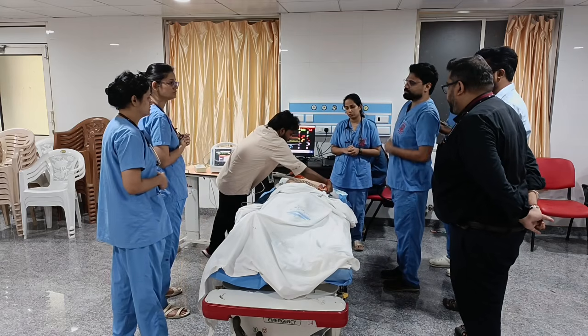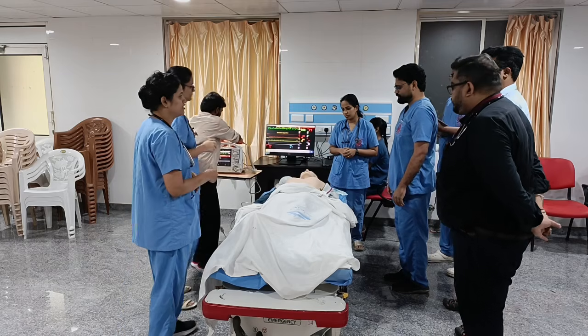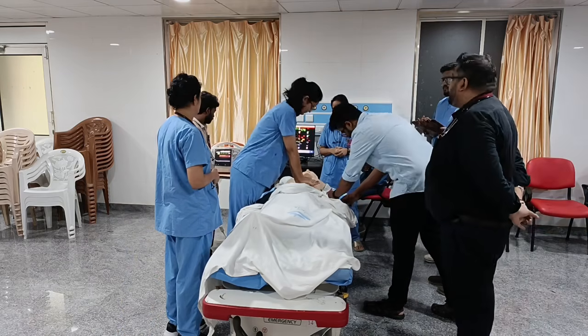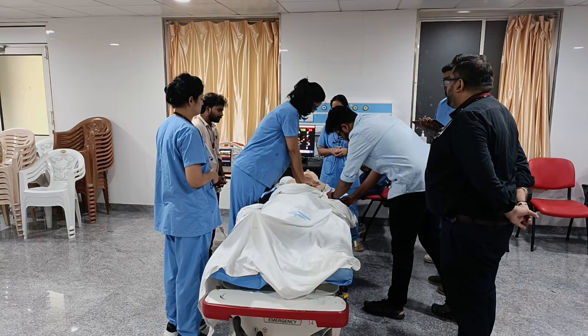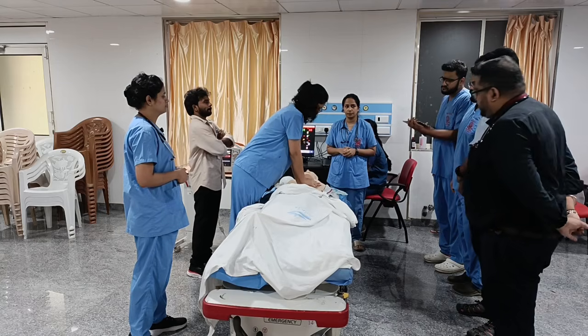Fourth shock delivered right now. Fourth defibrillation performed. We can give amiodarone 150 mg IV stat. Okay. Injection amiodarone 150 mg IV given. Okay.